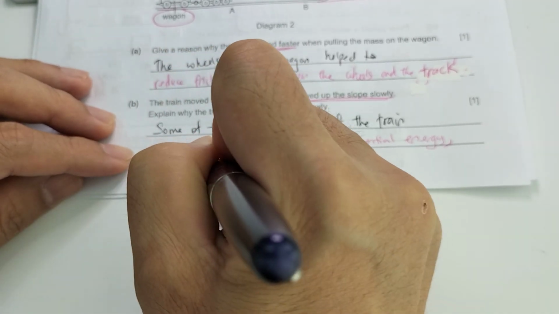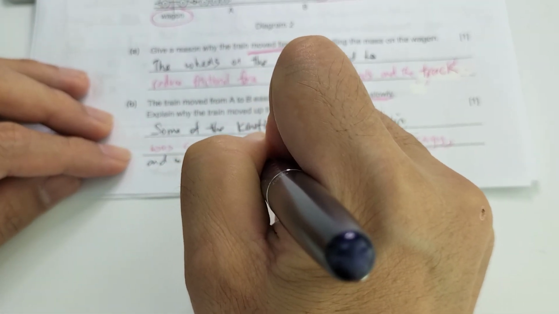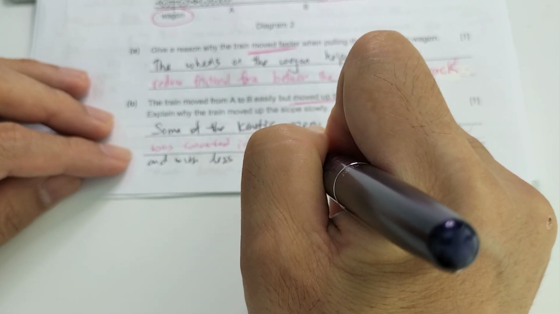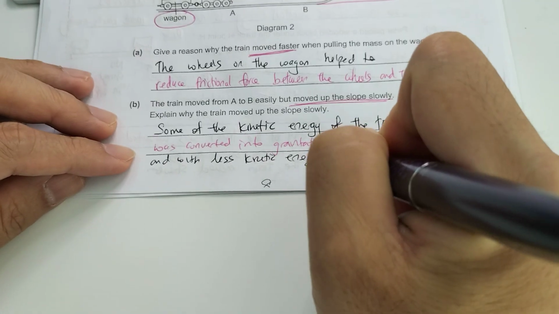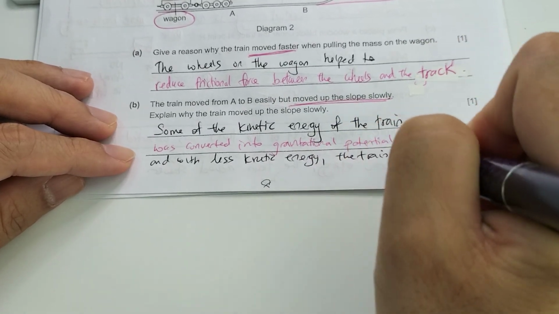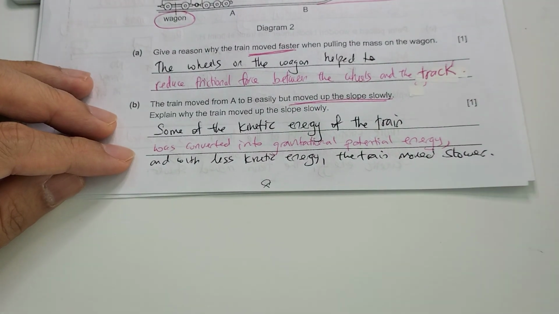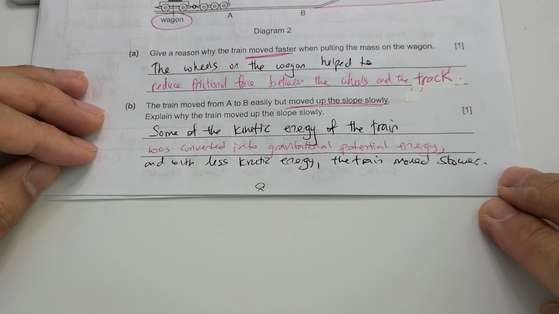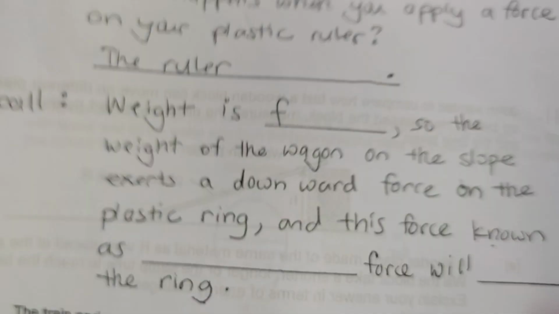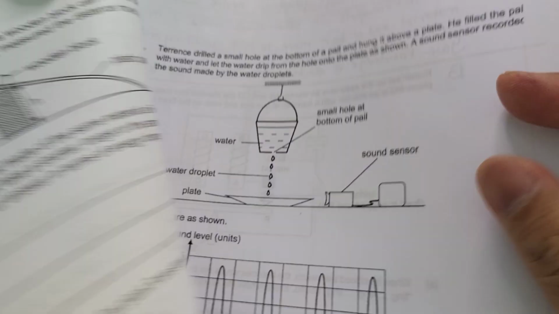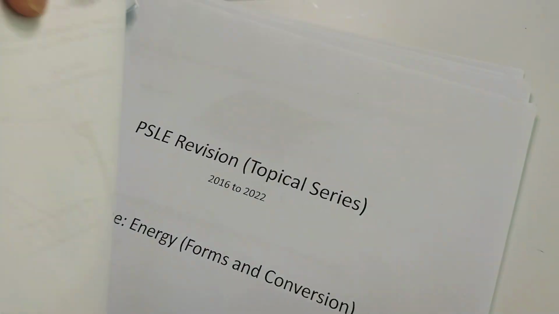And with less kinetic energy, the train moved slower. Ta-da! Okay, simple. Another 1, 2, 3, 4, 5 pages.